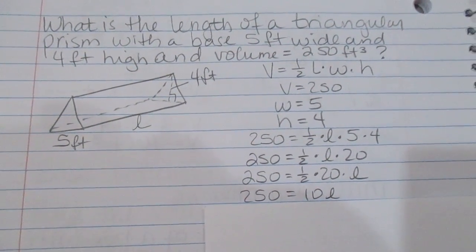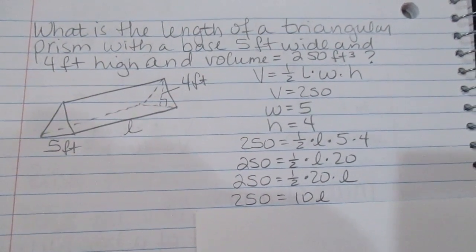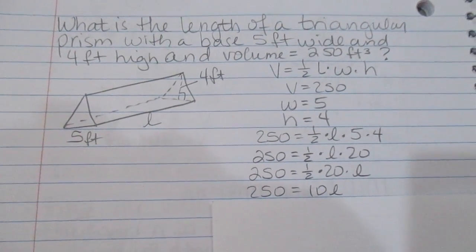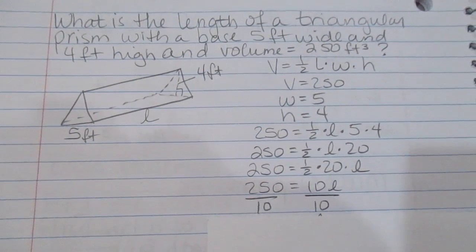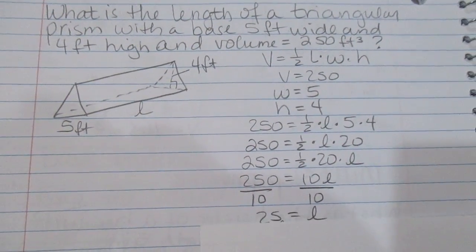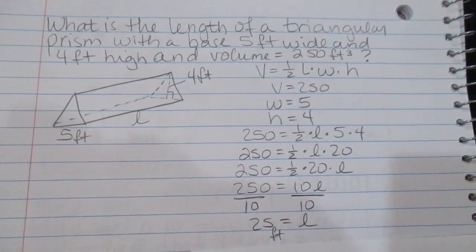Well, now I have an equation I can solve. I have L times 10, so multiplication is my operation. So I'm going to do the inverse operation to both sides and divide by 10. And 10 divided by 10 is 1, and 250 divided by 10 is 25. So the length of this prism is 25 feet.